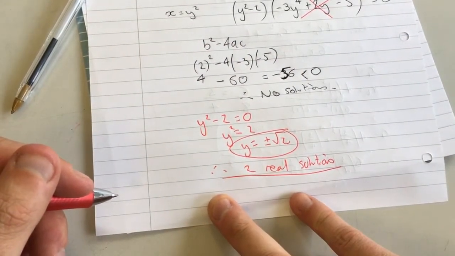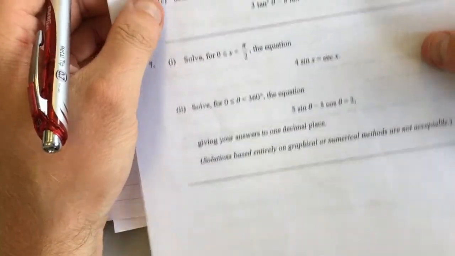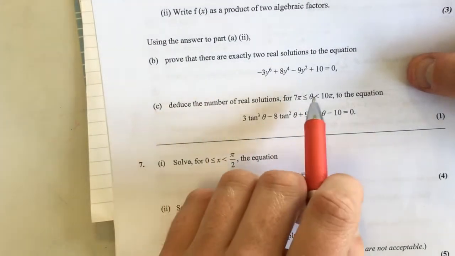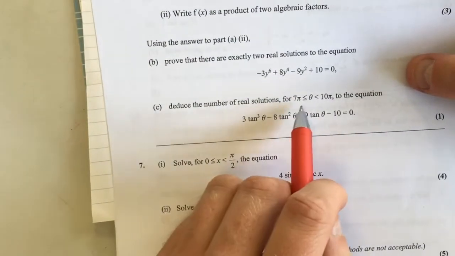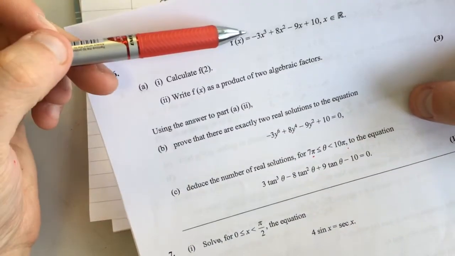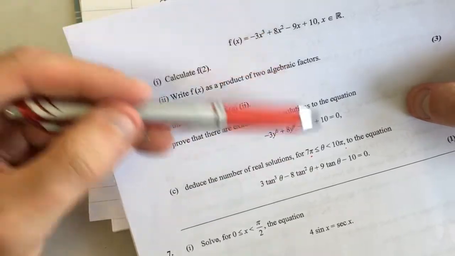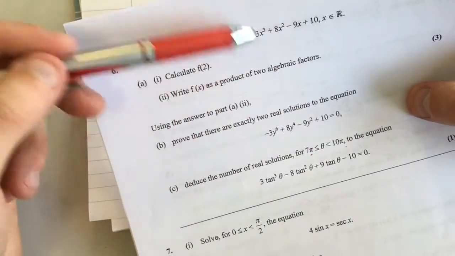Cool. Right, next bit. This kind of feeds us this again. So deduce the number of real solutions for this trig thing between 7 pi and 10 pi. So again, if you look, we've got the same thing. Minus 3x cubed, well, 3 tan cubed. All the signs are changed, but it's the same equation in theory.